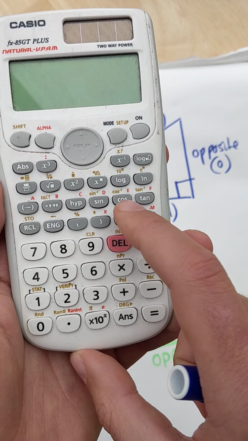So if I rip this off, for example, sine relates to the opposite over the hypotenuse. If that was the angle, sine will relate as if you're working with these two.